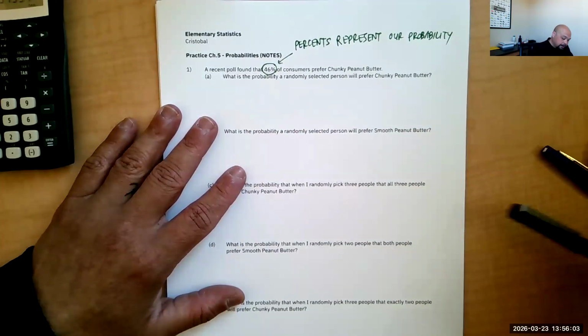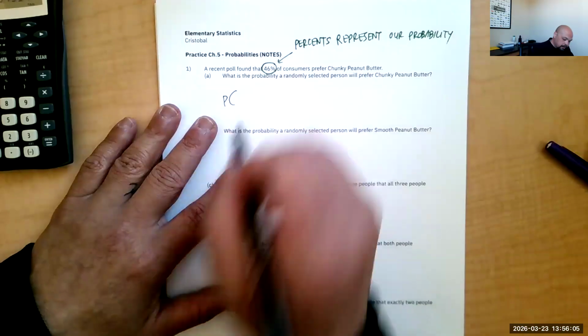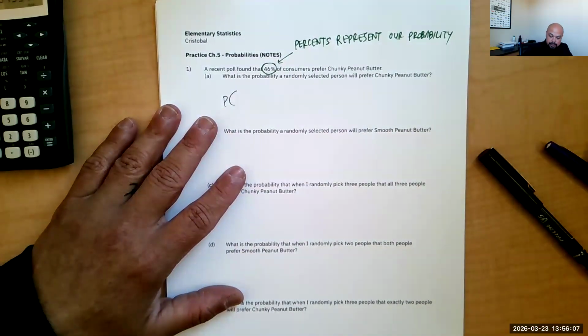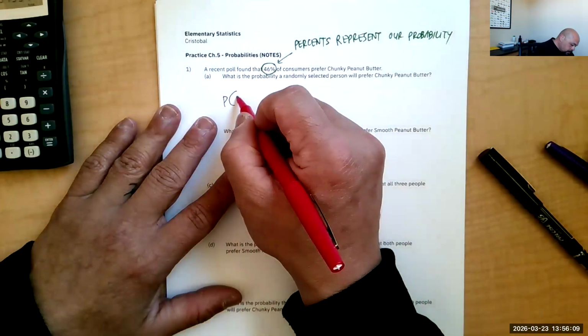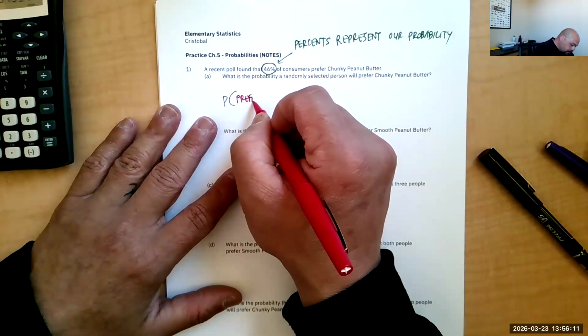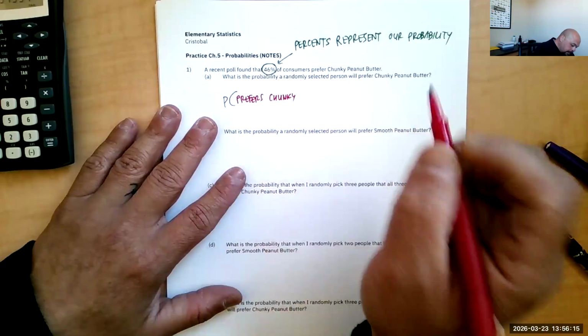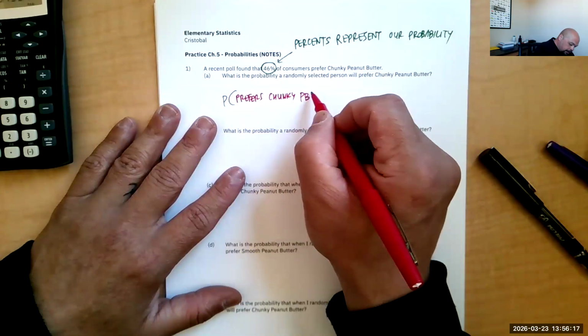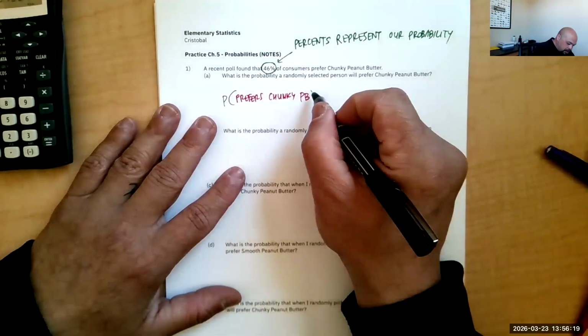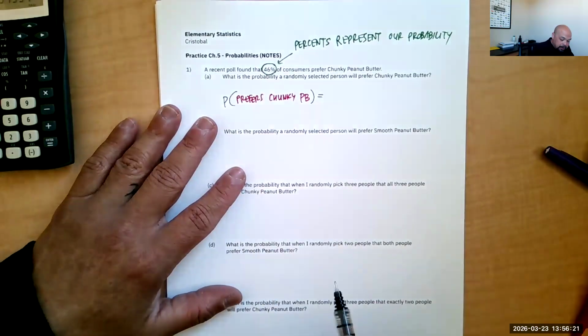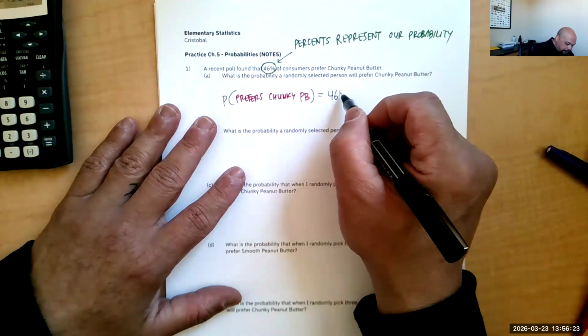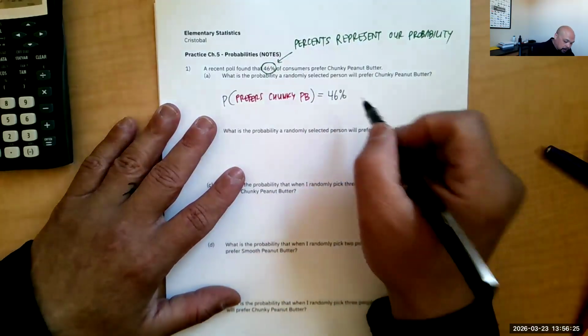So for our probability that this person prefers chunky peanut butter, I'm going to go PB for short for peanut butter, just save myself some writing. The probability is 46%, converting that to a decimal.